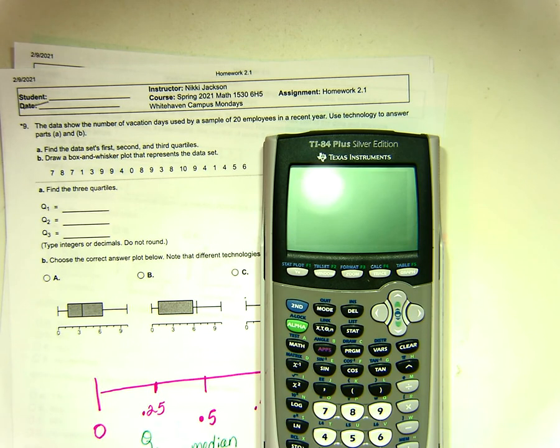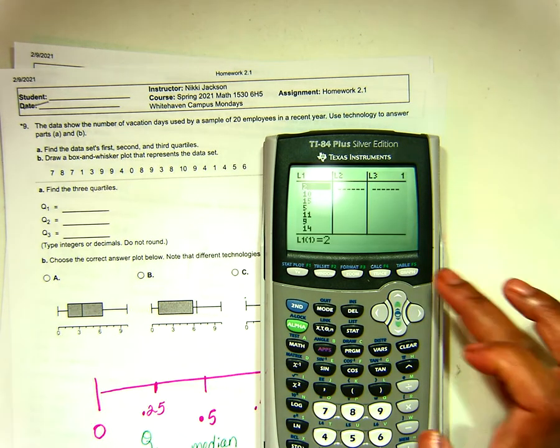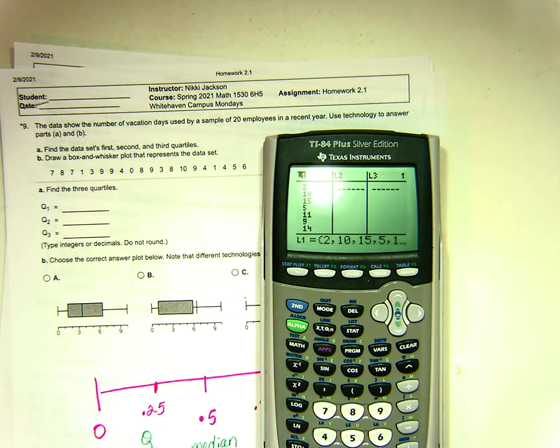So I'm going to put it on, go to Stat, hit Enter for Edit, use your up arrow key, hit Clear then Enter to clear out your list. So we got 20 numbers that we have to enter in. So 7, 8, 7, 1, 3, 9, 9, 4, 0, 8, 9, 3, 8, 10, 1, 1, 4, 5, and 6. You may not type as quickly as I did though, but that's okay.